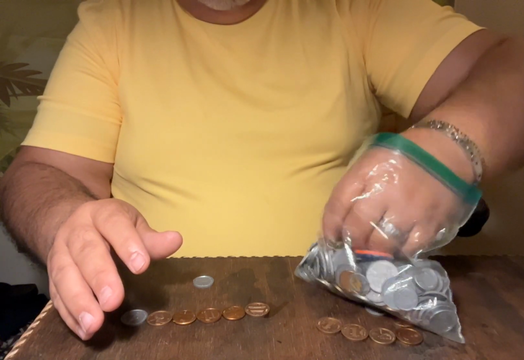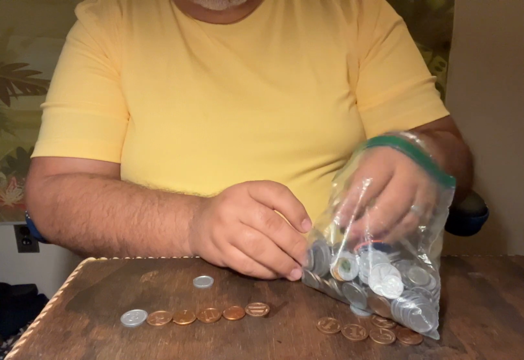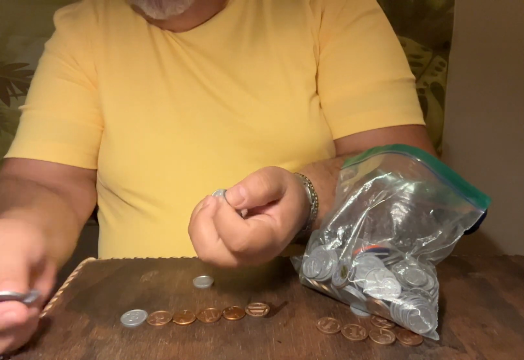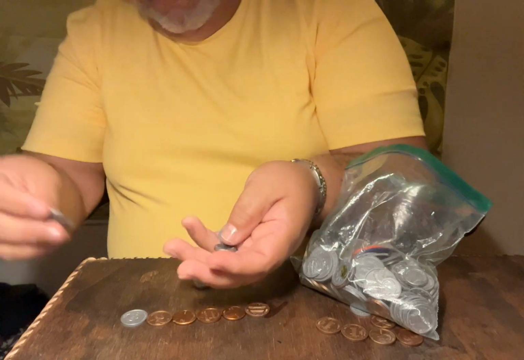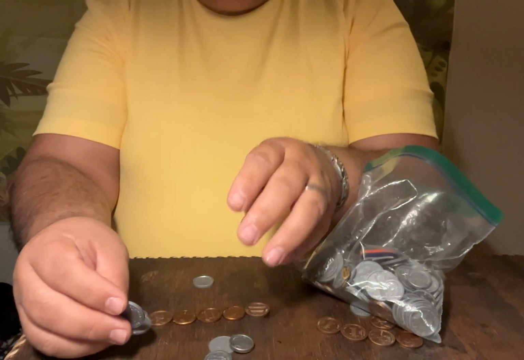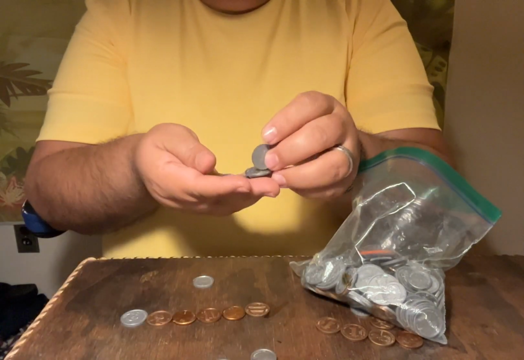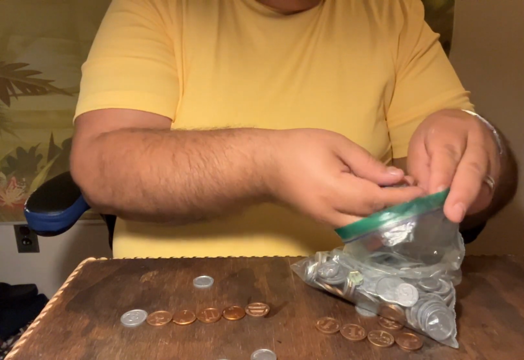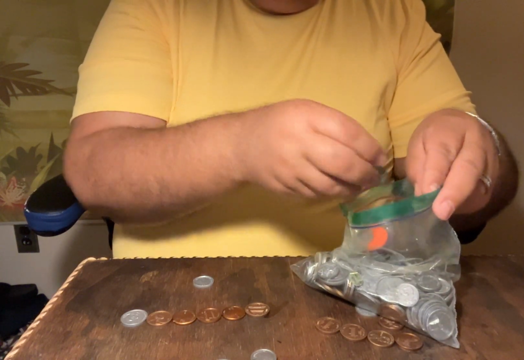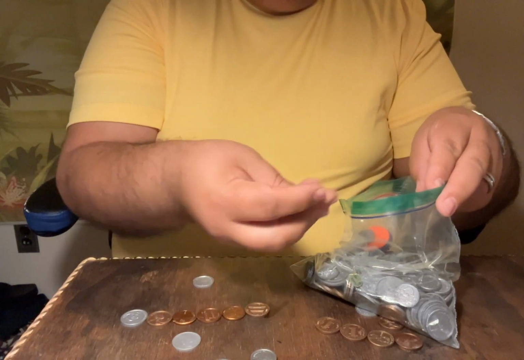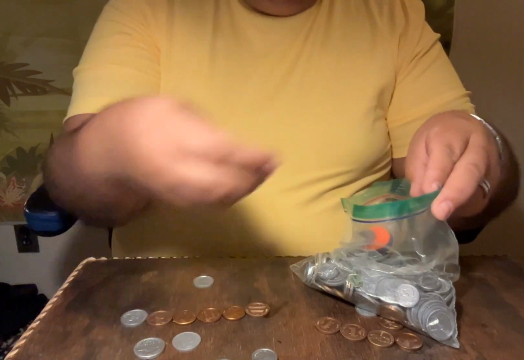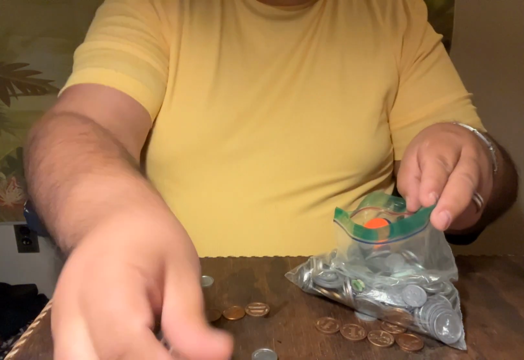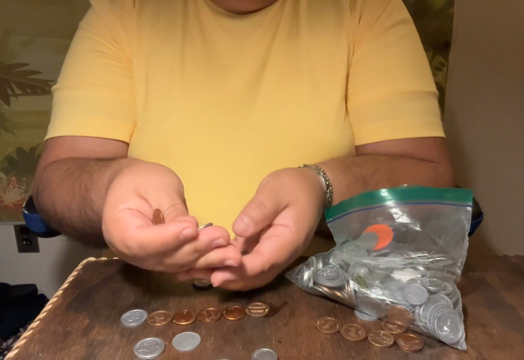So in my bag, and you can get fake coins. You can get them anywhere. At Dollar Tree, 99-cent store. You name it, they got it. So I'm going to take out some nickels and some dimes, and we are going to count them.